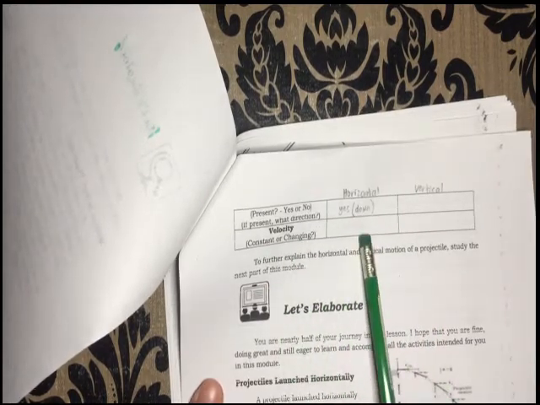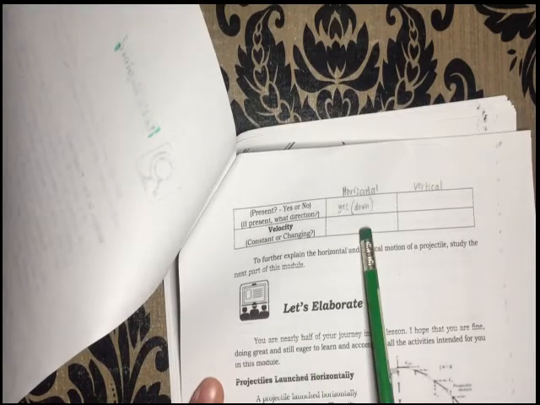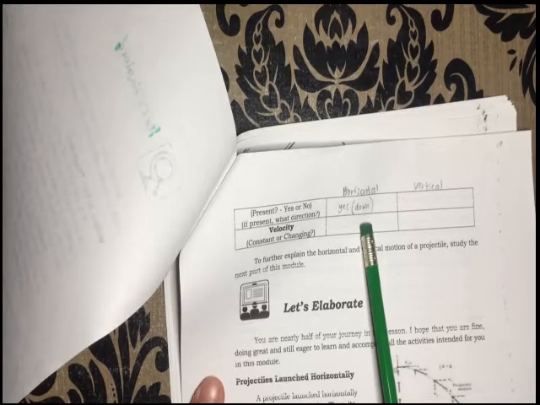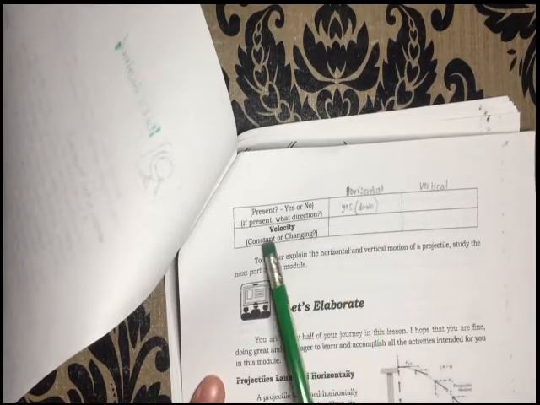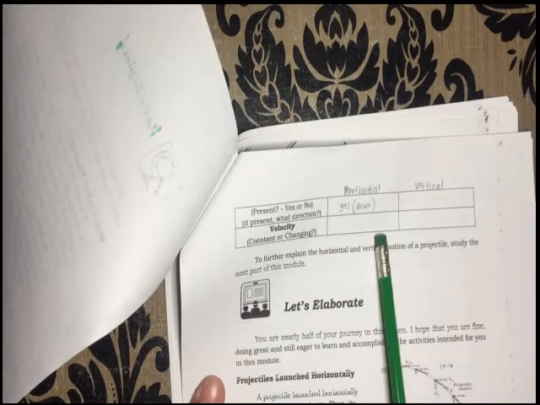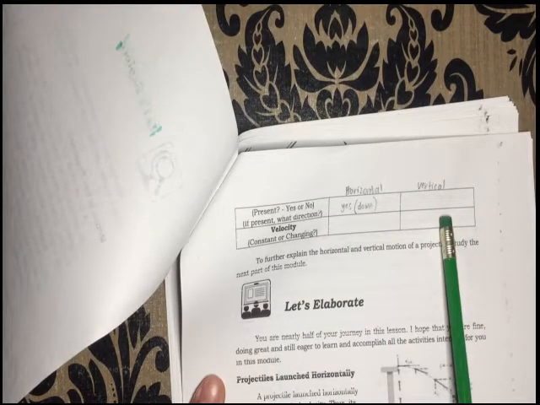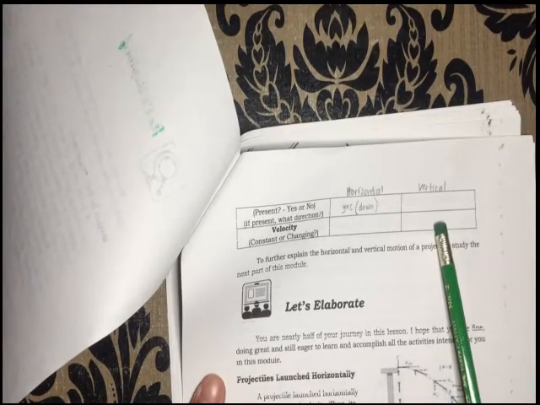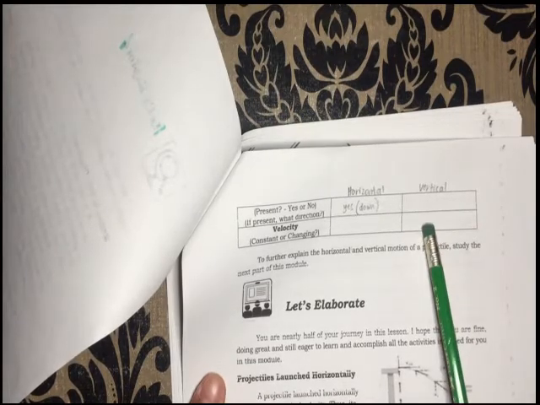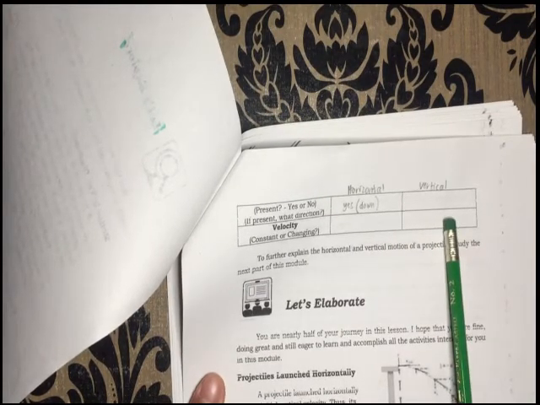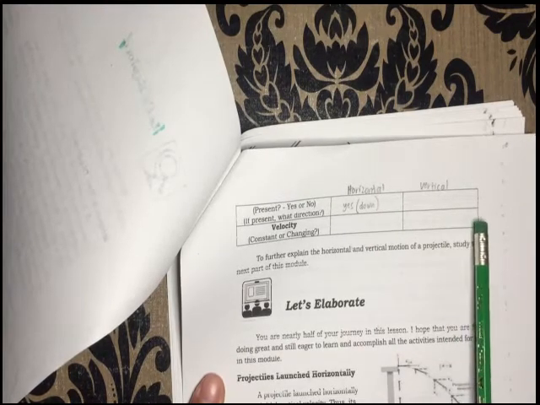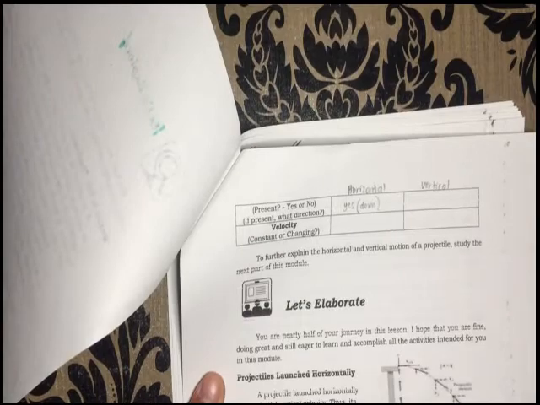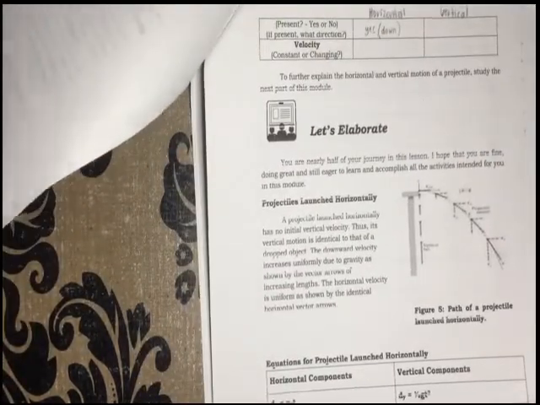Sa velocity ba, under ng horizontal motion, is it constant or changing? When we say constant, hindi nagbabago. Okay? Pag sinabing changing, pabago-bago. So, under ng horizontal ba, ang velocity ay constant or changing? So, ang ilalagay nyo is the word constant or the word changing. And then, under vertical motion naman, present ba si velocity sa vertical motion? Is it constant or changing? Mamimili lang din kayo ng isasagot sa word na constant or changing. So ganun lang kadali yung Let's Explore.